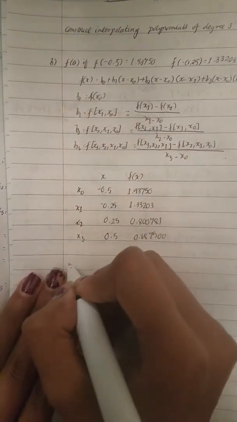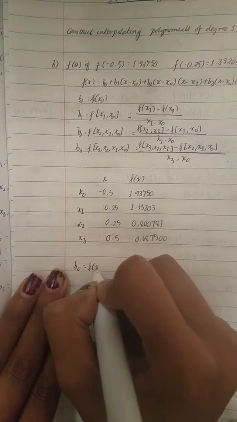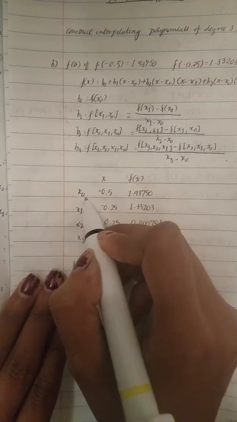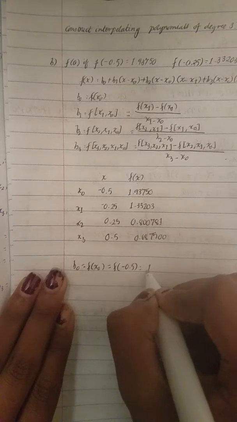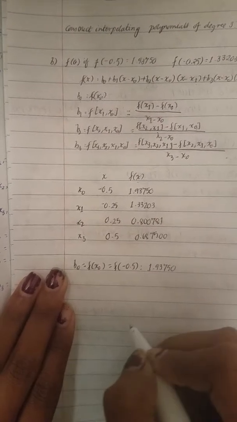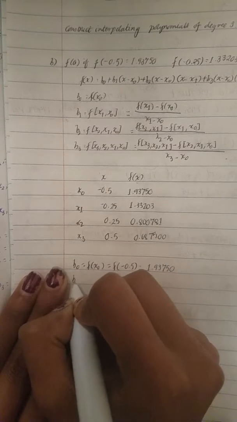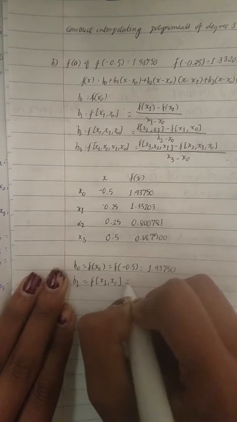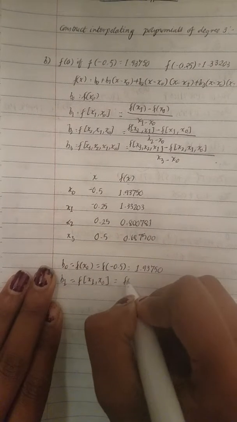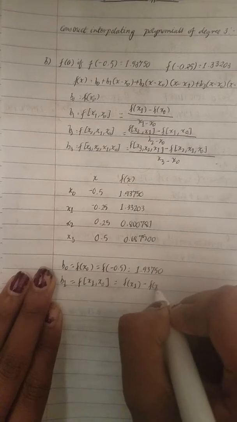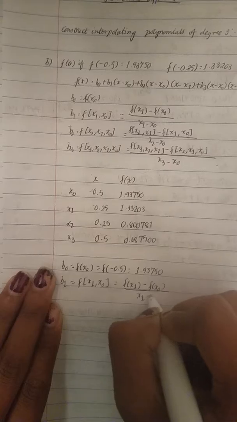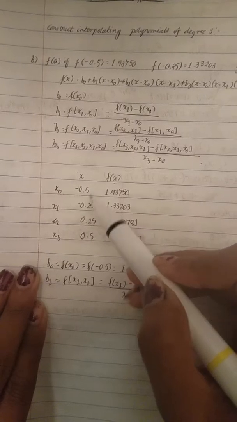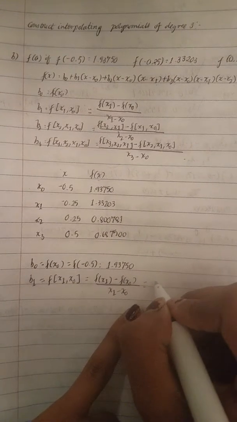Let's apply that formula. So my b naught simply is f of x naught, which is f of negative 0.5. Let's see, f of negative 0.5 is 1.93750. Good, we already know the first thing we need. So b1 is f of x1 comma x naught. Okay, so it is f of x1 minus f of x naught over x1 minus x naught. It's just like taking slope, okay? So f of this minus f of this over this minus this. Exactly your typical slope formula.